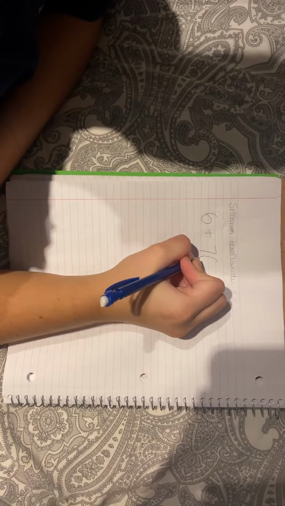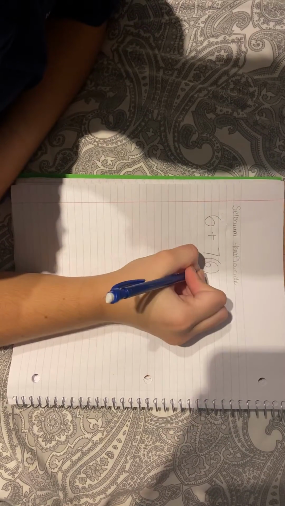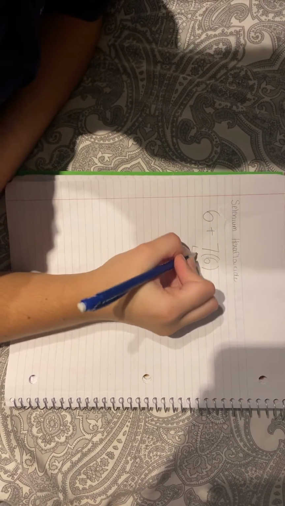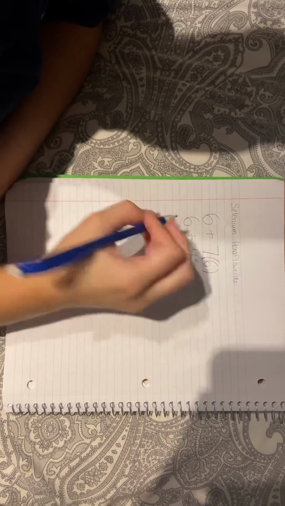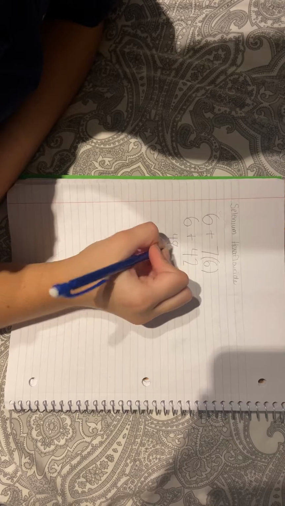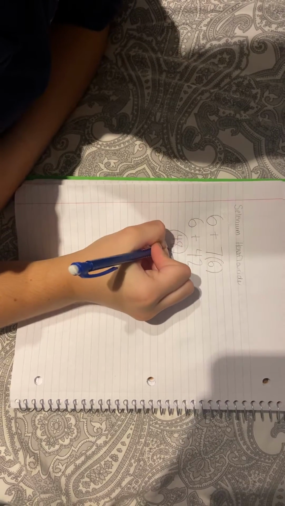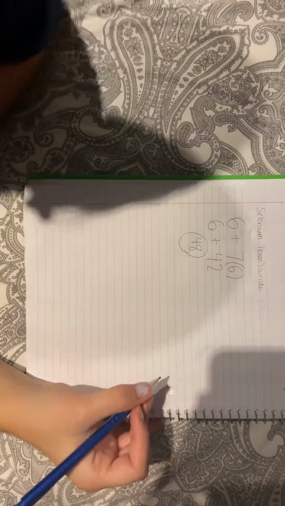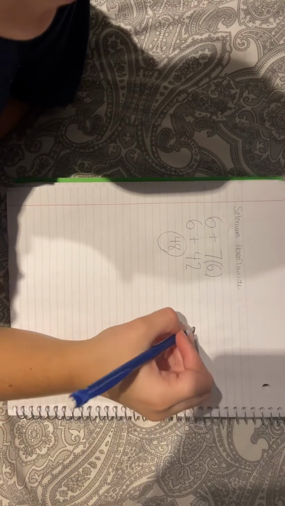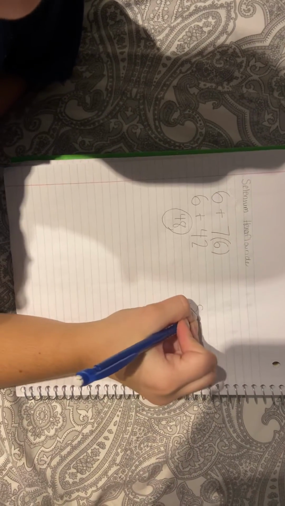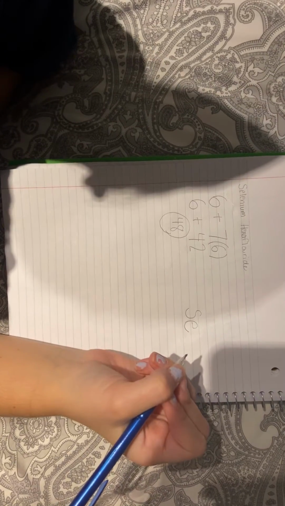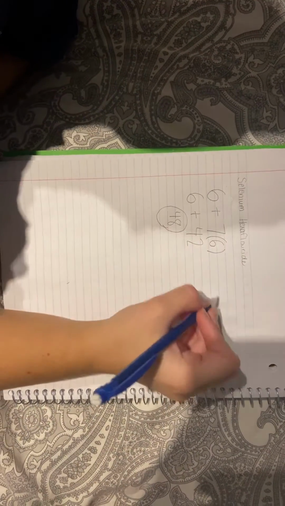But we do have 6 fluorines. So 7 times 6 is 42. And when you add them together, you get 48 valence electrons total. Selenium is the least electronegative, so we would put that in the center of our Lewis structure. And then we would put the fluorine on the outsides.